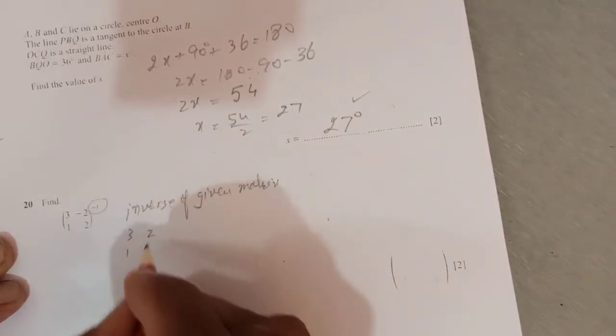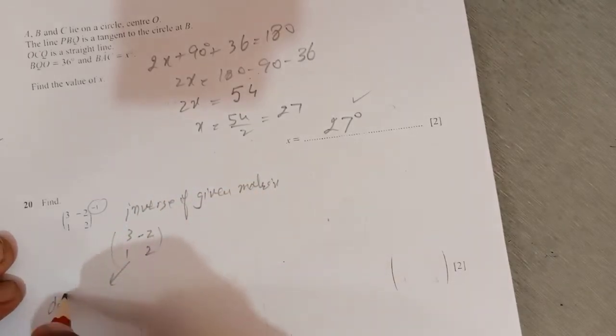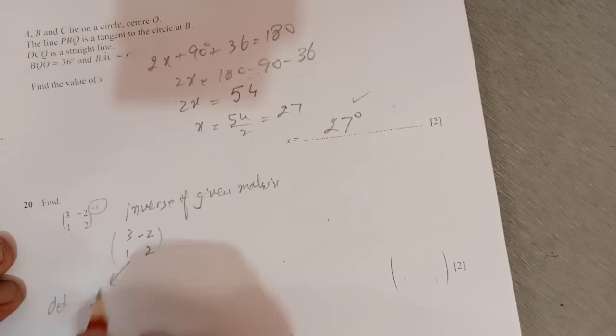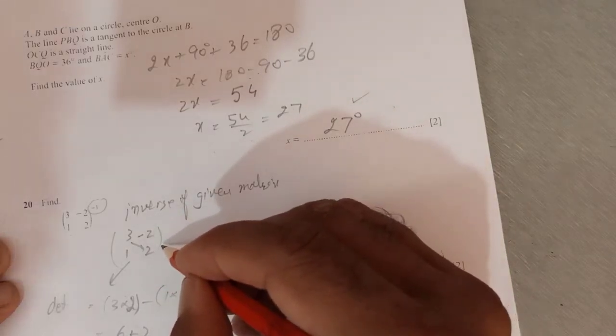What is the given matrix? This is the given matrix. You have to first find its determinant. Its determinant is equal to what? 3 multiplied by 2 minus 1 multiplied by minus 2. The answer would be 6 plus 2, answer would be 8. So its determinant is 8.